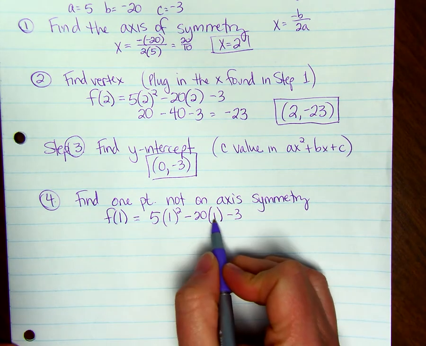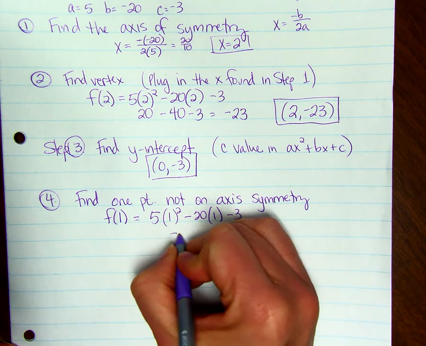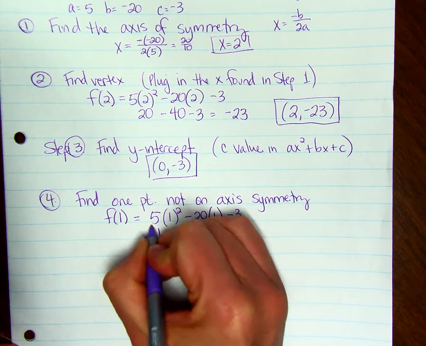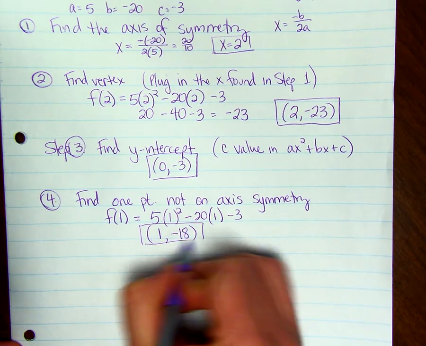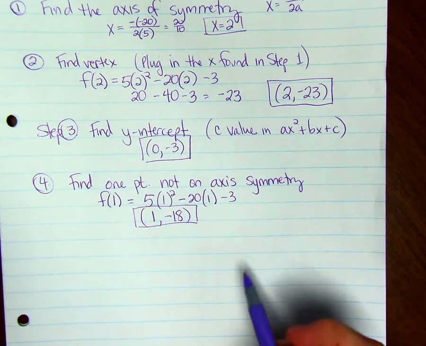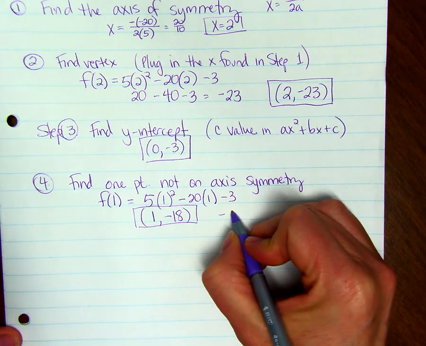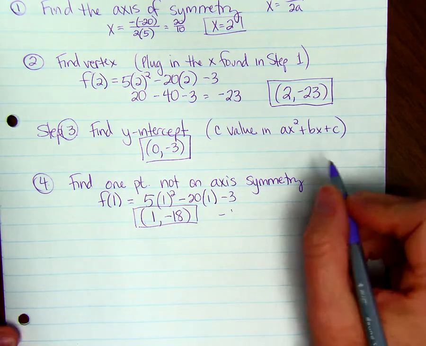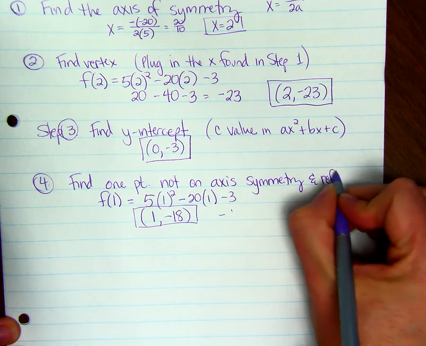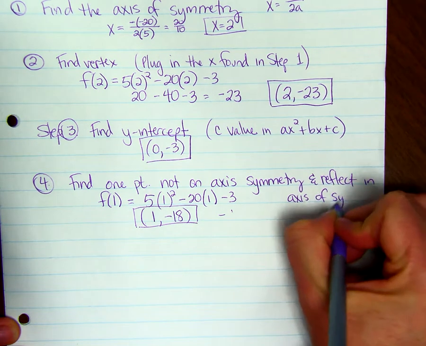So 5 minus 20 is negative 15, minus 3 is negative 18. So when x is 1, y is negative 18. Then we will graph the reflection: find one point not on the axis of symmetry and reflect it in the axis of symmetry.